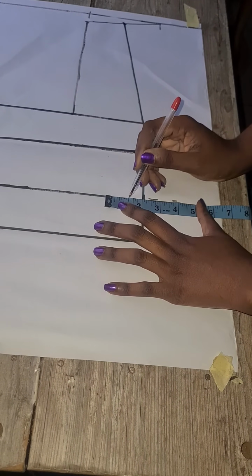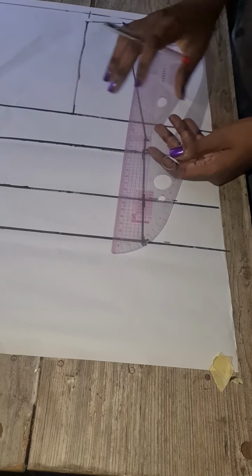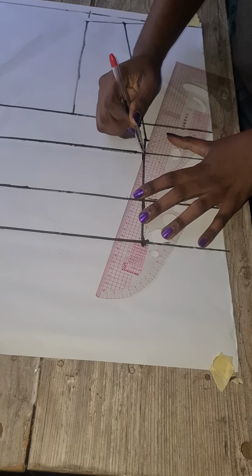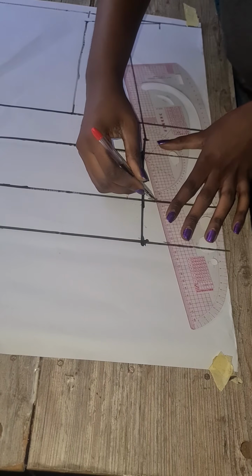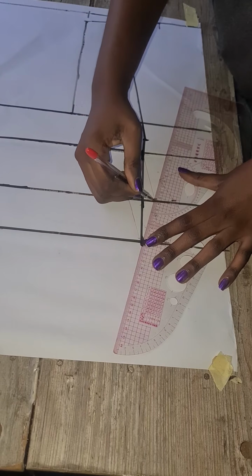Thereafter, I'll take in our normal dart, which can be ½ inch on both sides of the line, and connect to your bust point as we take our normal darts when drafting our basic bodice as seen in my last video.